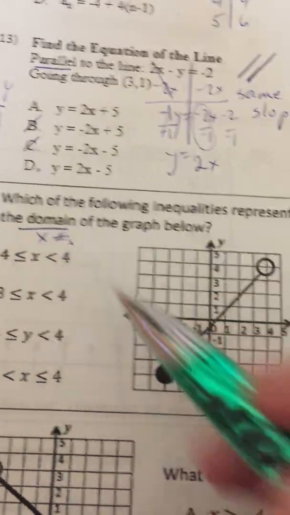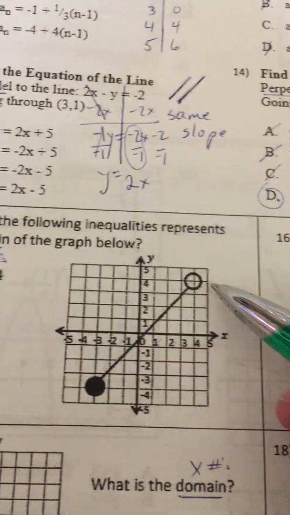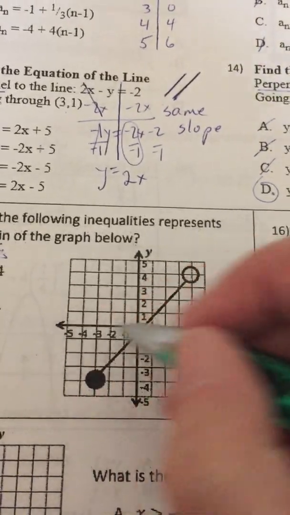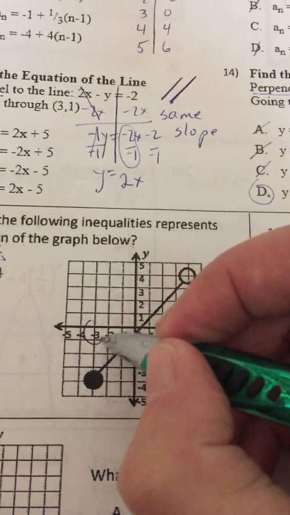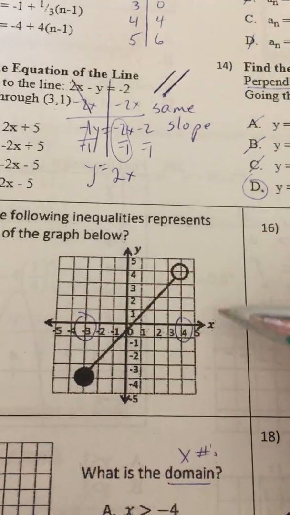Domain, these are looking for the x numbers, and here's the lovely graph. Remember closed circles, that point will have a line underneath it, and this one's going to be an open circle, it will not have a line under it. All the x's, these are my x numbers that I'm looking for. The graph started at -3, and the graph ends at 4.